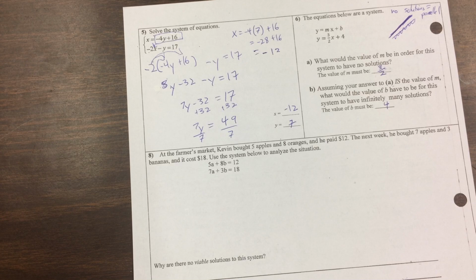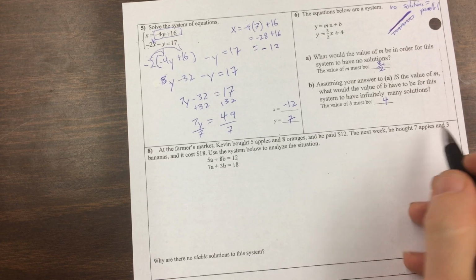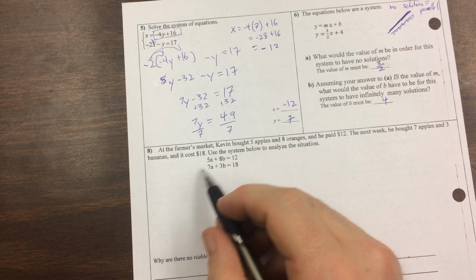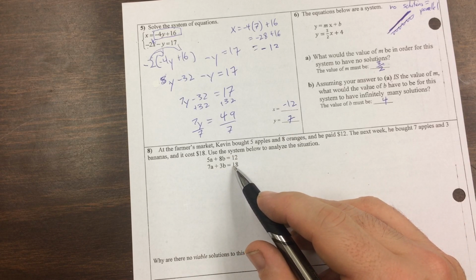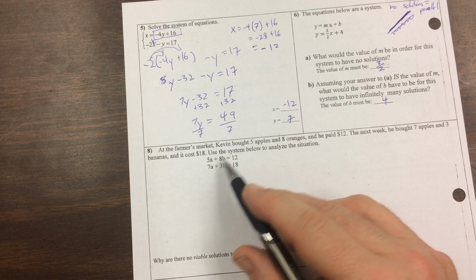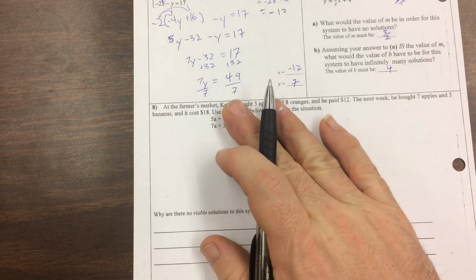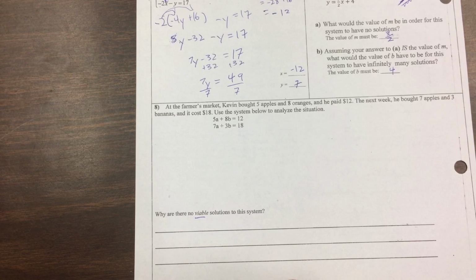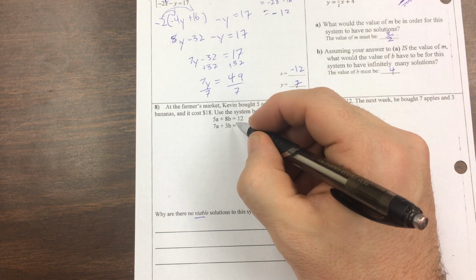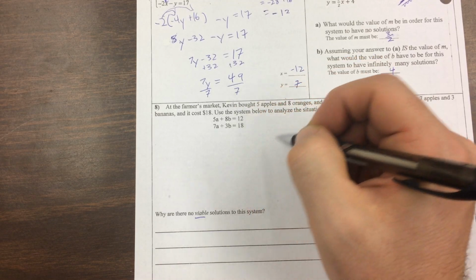All right, last question, question number 8. At the farmer's market, Kevin bought 5 apples and 8 bananas, and he paid $12. The next week, he bought 7 apples and 3 bananas, and it cost $18. Use the system below to analyze the situation. Aha! So we have been given the system. This is not about can you write the equations, it's what can you do with them. Now it says, why are there no viable solutions to this system? Well, that's weird. Let's figure out how we would figure out the solution to the system.